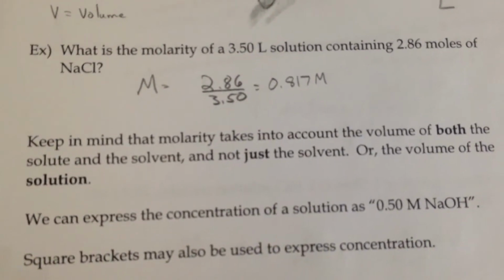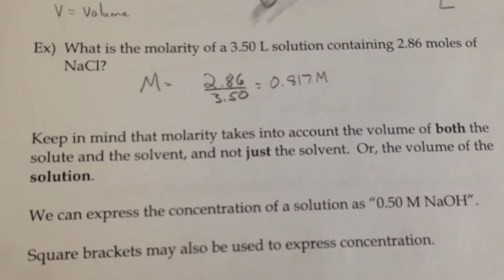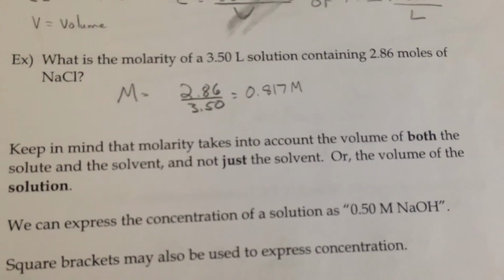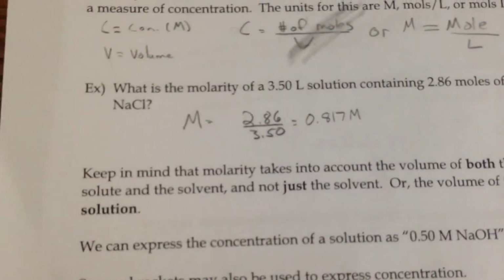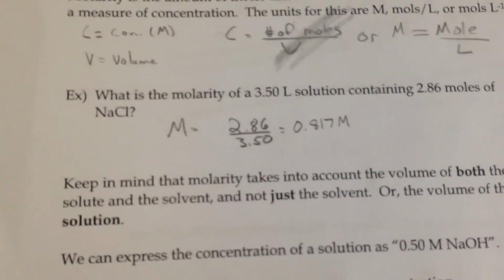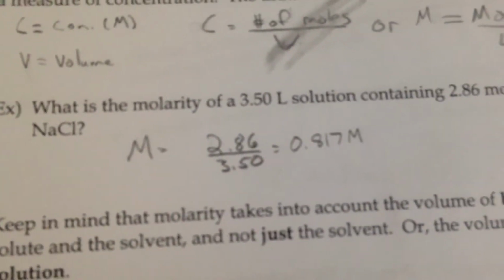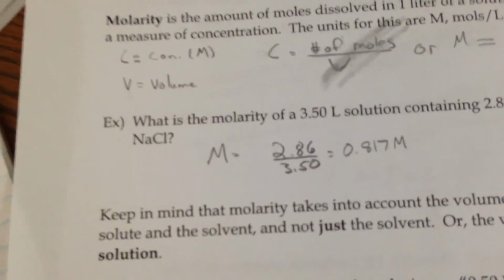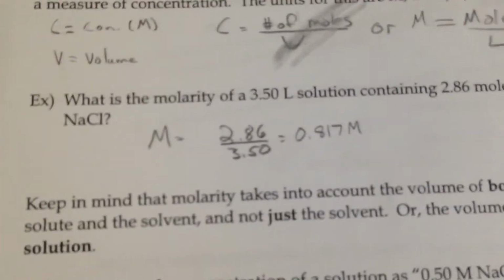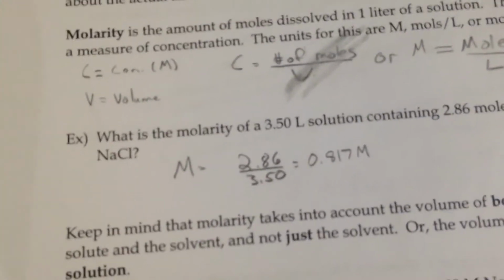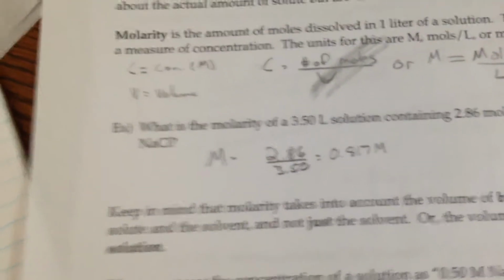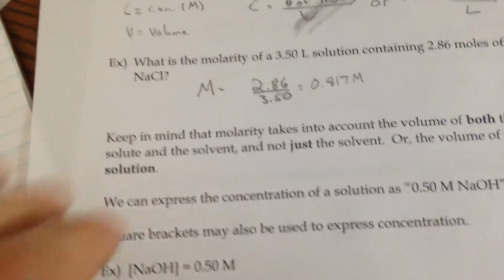Nothing new there. There's this example here where it wants us to find the molarity of a 3.5 liter solution containing 2.86 moles of sodium chloride. So you just go 2.86 divided by 3.50, and you're going to get 0.817 molarity. And the units are just big M for molarity, 3 sig figs because I'm keeping track, and that's all there is to it, okay?